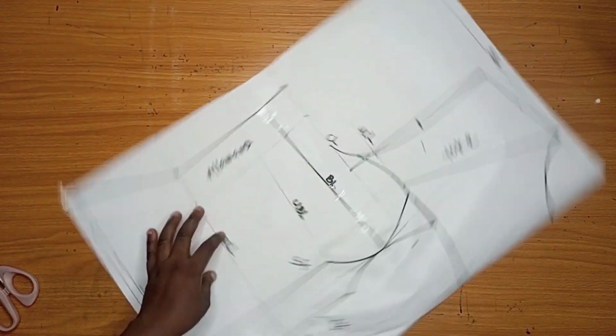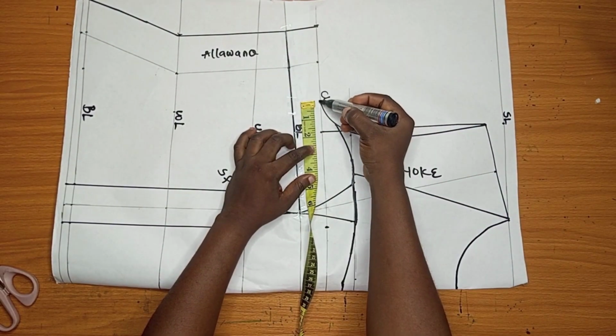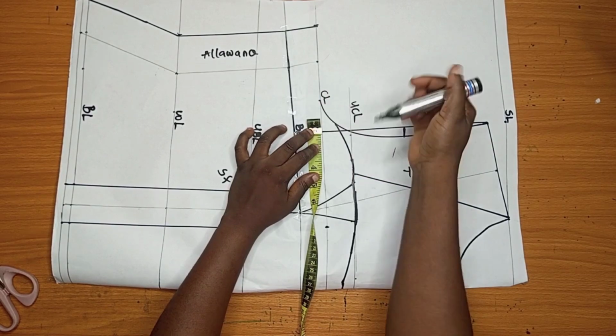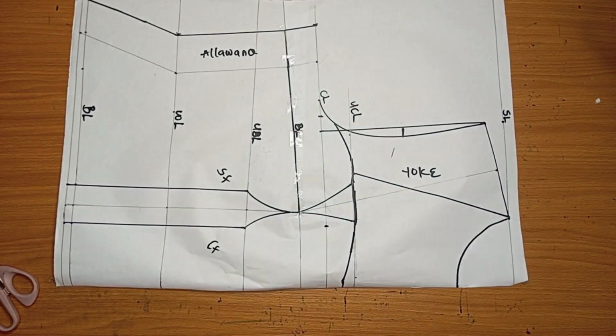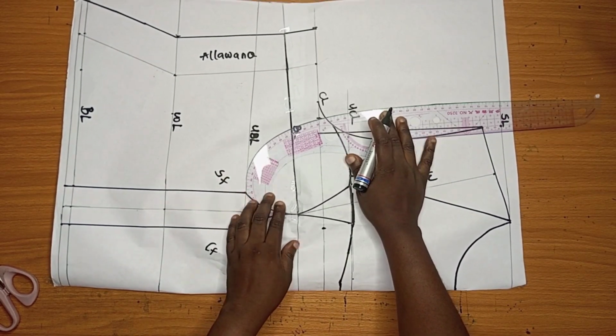So after doing that, the next thing I'm going to do is to go ahead and divide what I have from this point here to this point. Okay, I'll divide it by 2, and then I'll mark the point there. So now I'm going to connect that point to my under bust point this way with my curve rule.